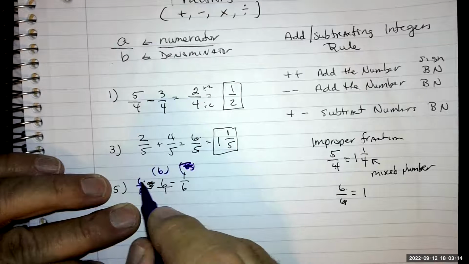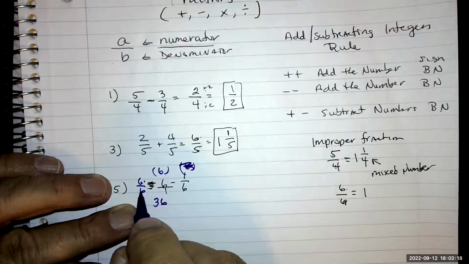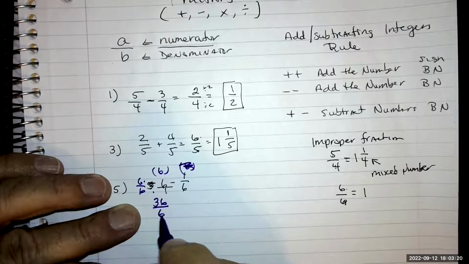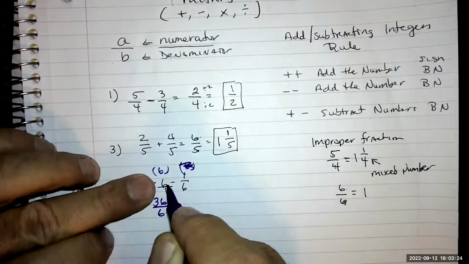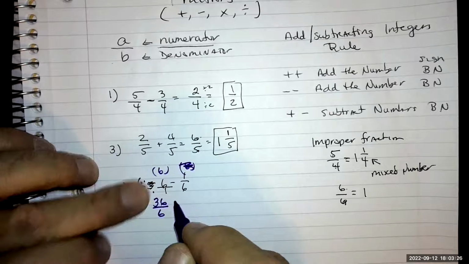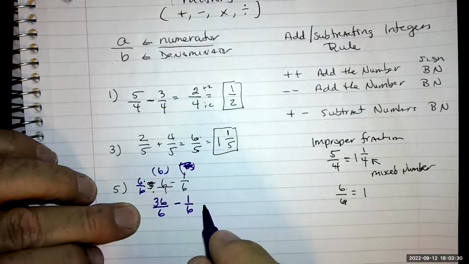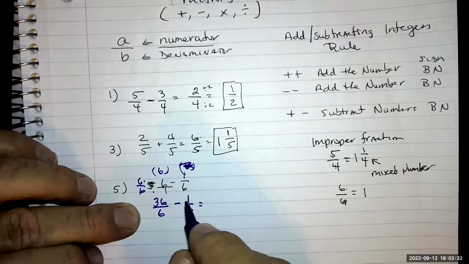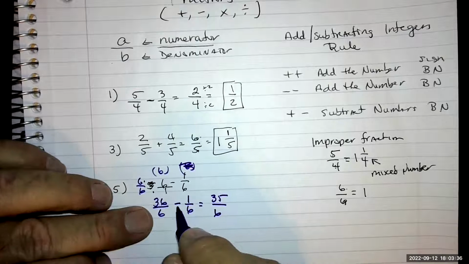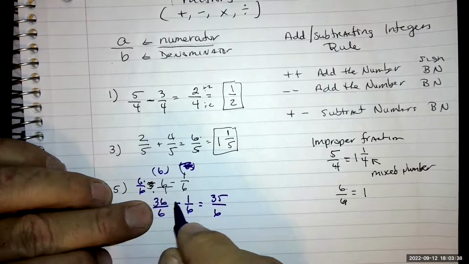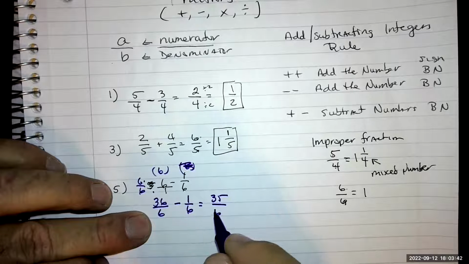All right, so here we go. 6 times 6 is 36, so this is going to be 36. 6 times 1 is 6. Now think, if I take 6 and go into 36, I still end up with 6. It's still the same number. And we're going to subtract 1/6 from it. 36 minus 1 is 35 over 6. The common denominator is 6, so I leave it like that.